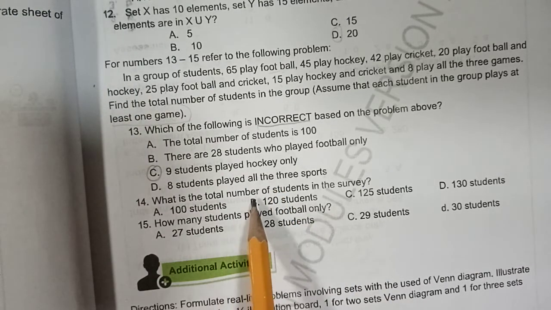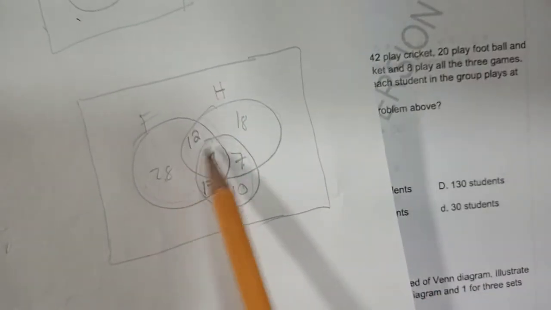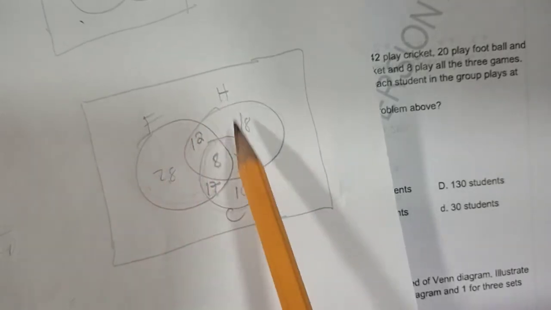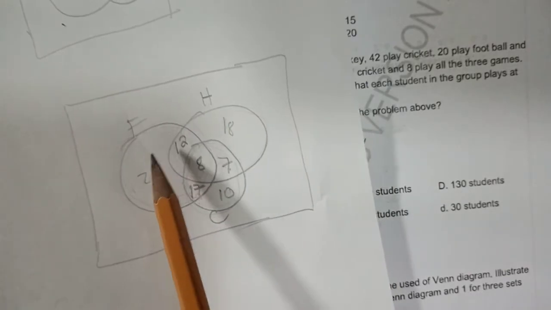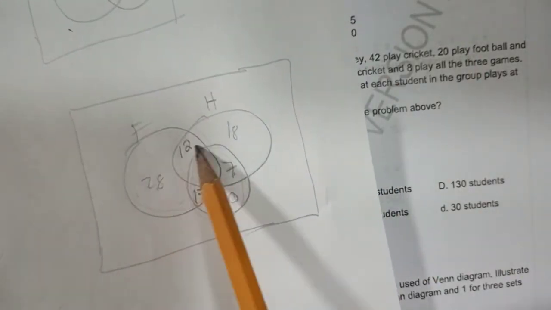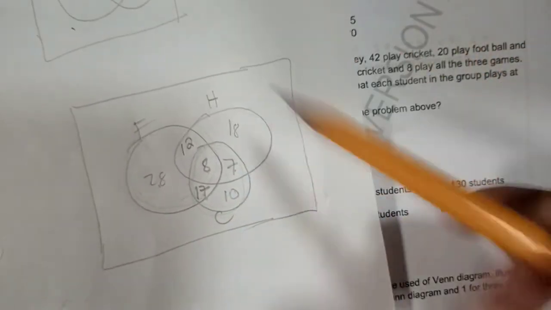So, what is the total number of students in the survey? This refers to the union of the 3 sports. You are going to add up all of this: 28 plus 12 plus 8 plus 17 plus 10 plus 7 plus 18. The answer is 100.